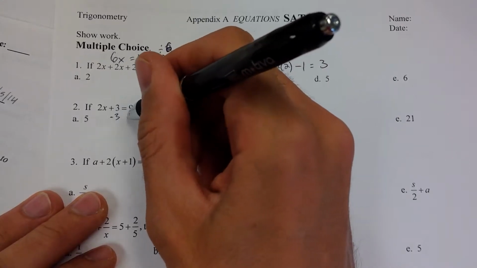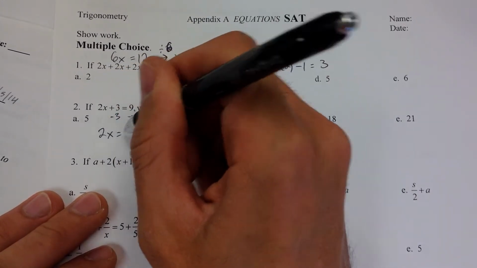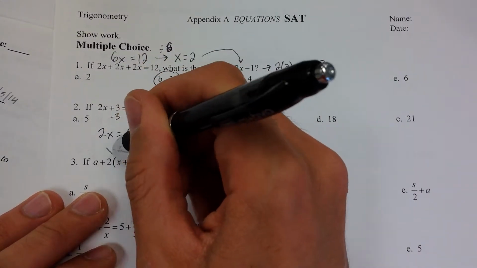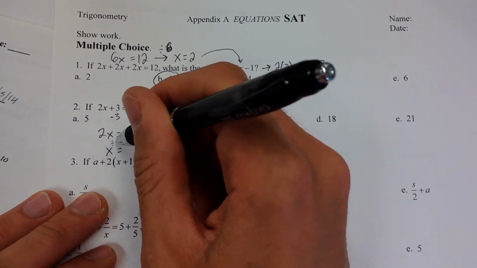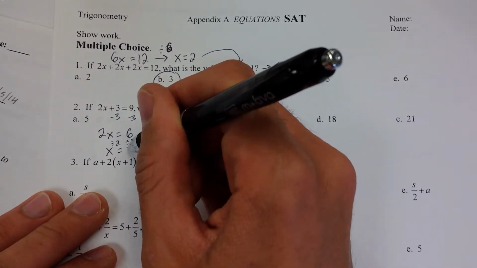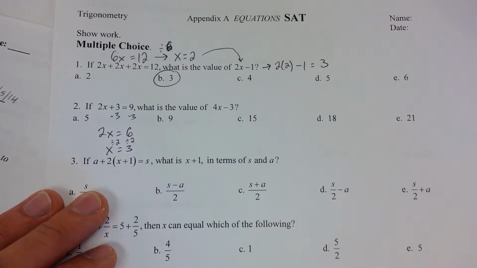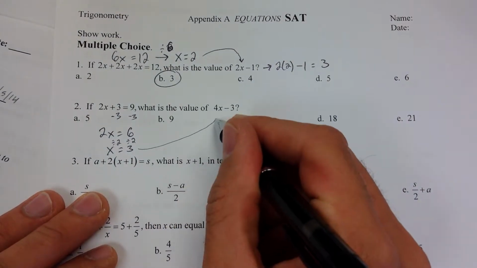Okay, subtract 3. Divide both sides by 2. And then just plugged it in. Yep.